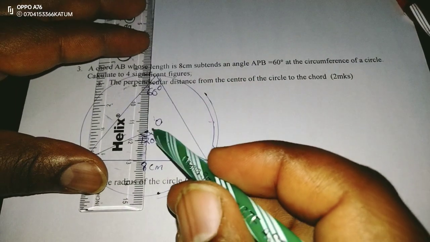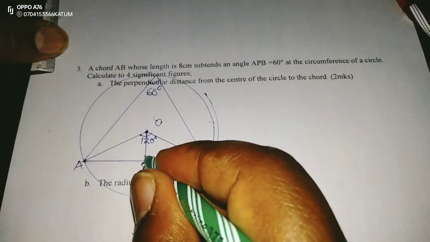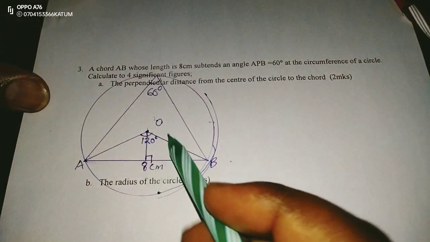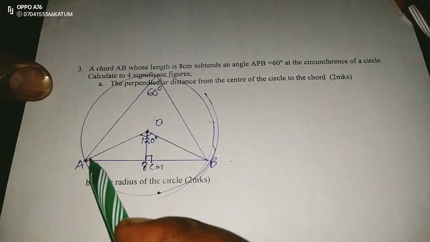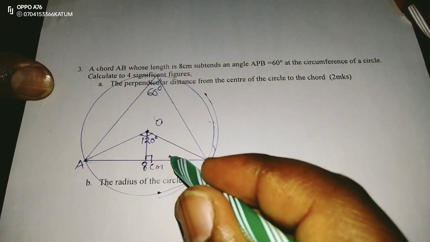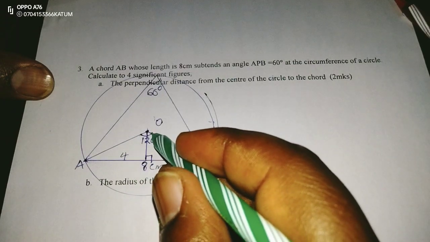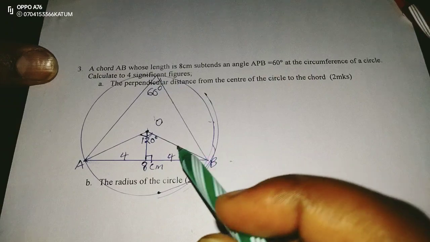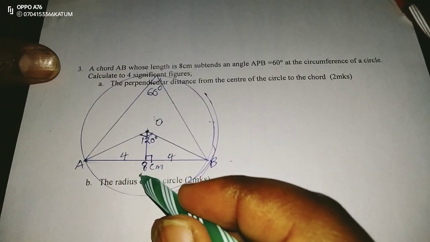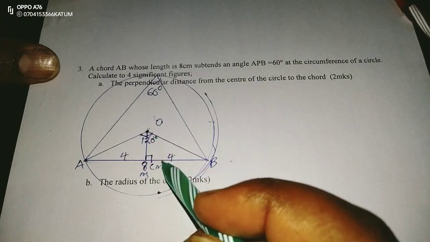So we can divide this further now and agree with me that if we perpendicularly bisect 120, we will also bisect the chord into 4 centimeters and 4 centimeters, and we are having now 60 degrees and 60 degrees. Therefore, I can deal with a triangle now. If I call this point M, OBM, such that I got 60 and 4.